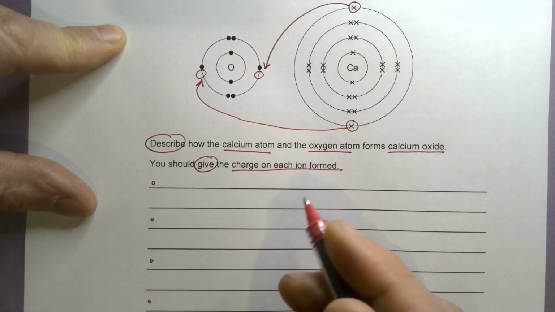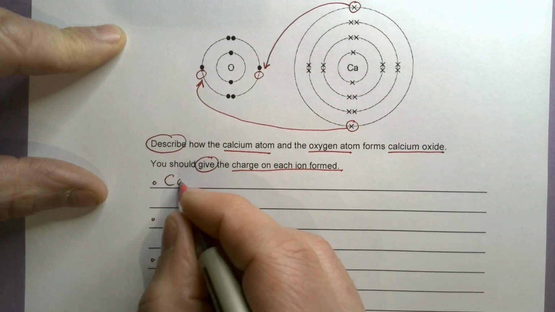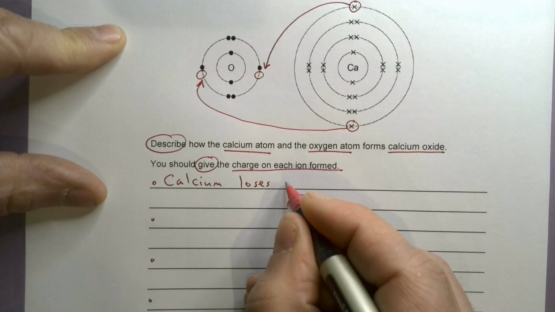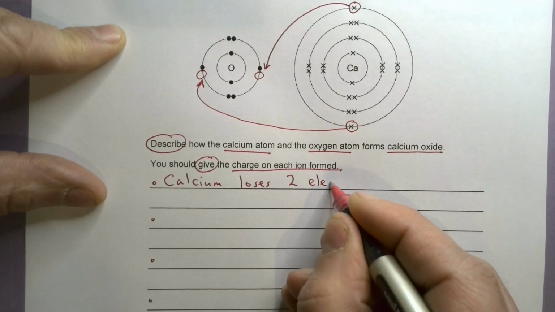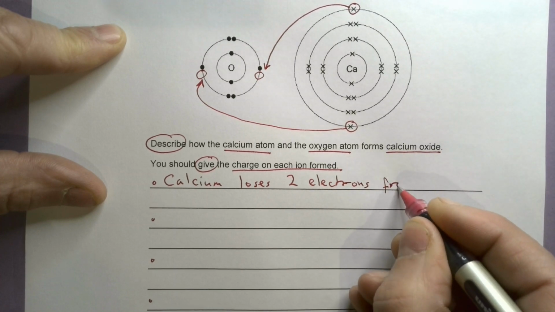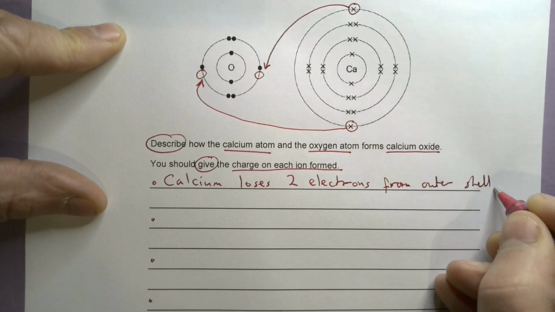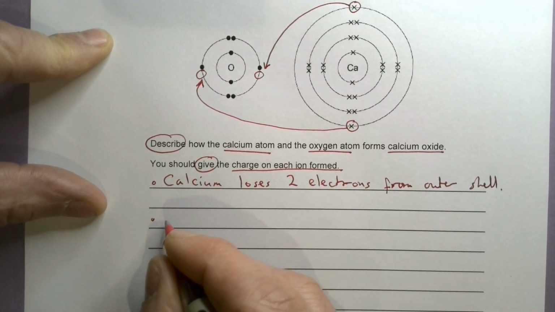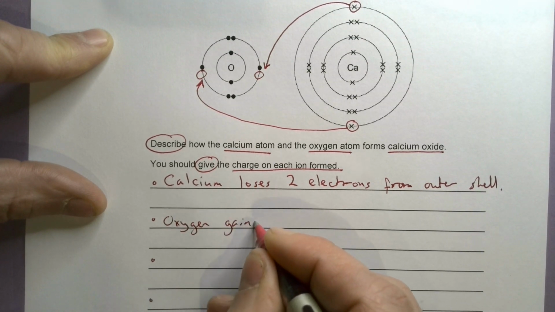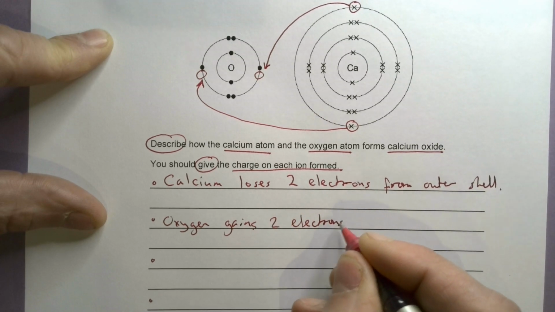Okay, so we should give the charge in each ion. What's going to happen to calcium? So firstly, calcium loses 2 electrons from outer shell. Okay, oxygen gains 2 electrons to outer shell.